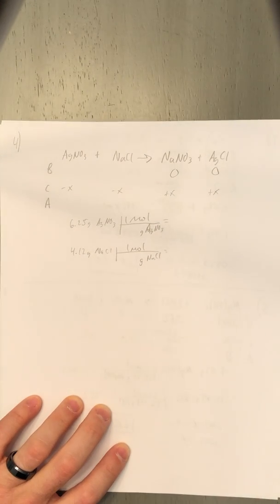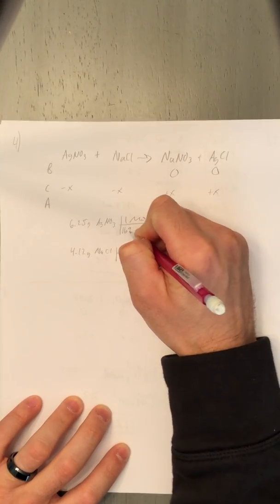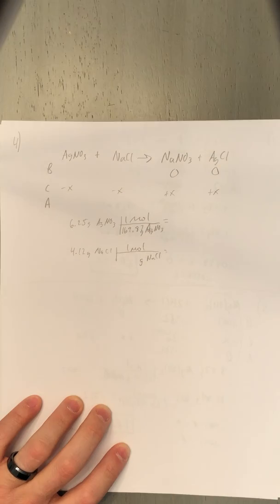So let's find the molar mass of those two. I have, let's see, 16 times 3. So for AgNO3, I got a mass of 169.87.